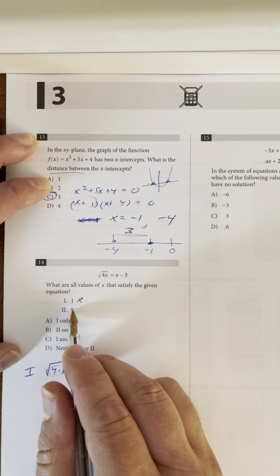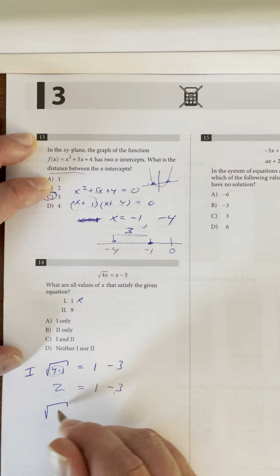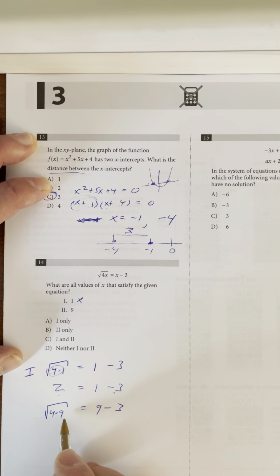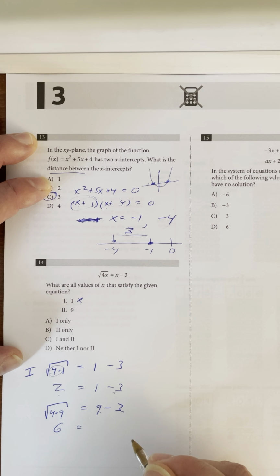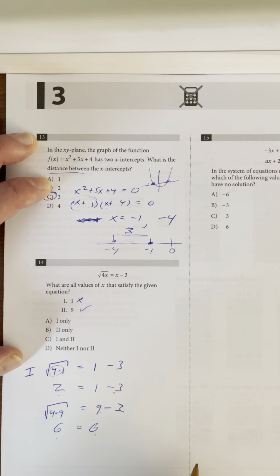Let's try 2. For 2, we're putting 9 in for x, so we're going to have square root of 4 times 9 equals 9 minus 3. Okay, square root of 36 is 6. 9 minus 3 is 6. Yeah, 6 equals 6. So it's 2. 2 only.